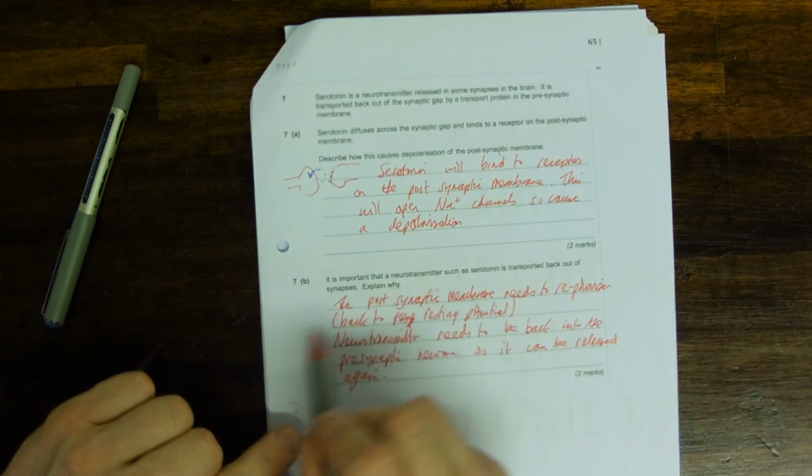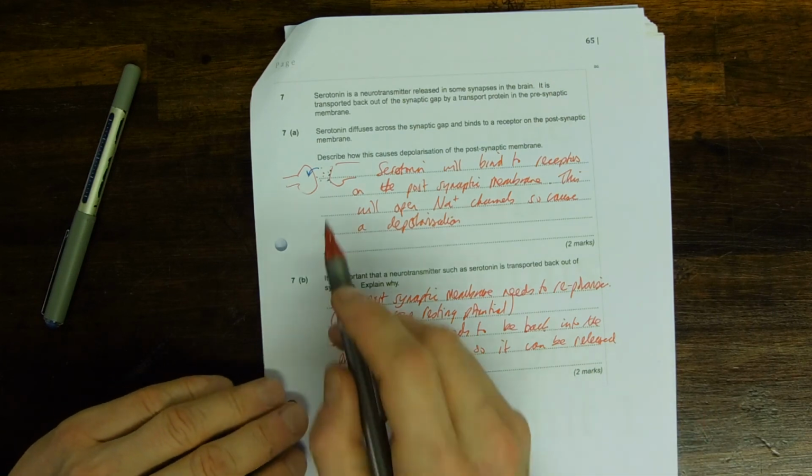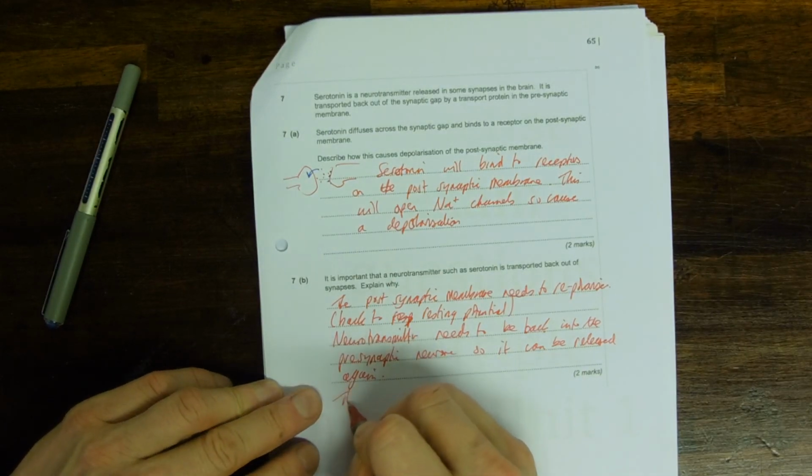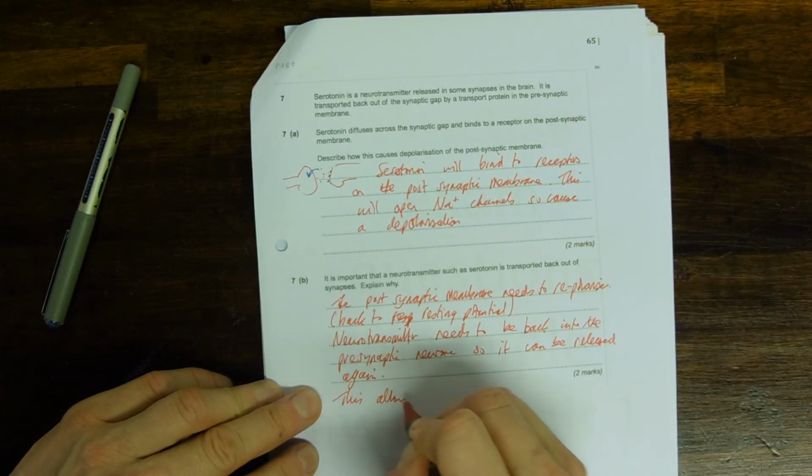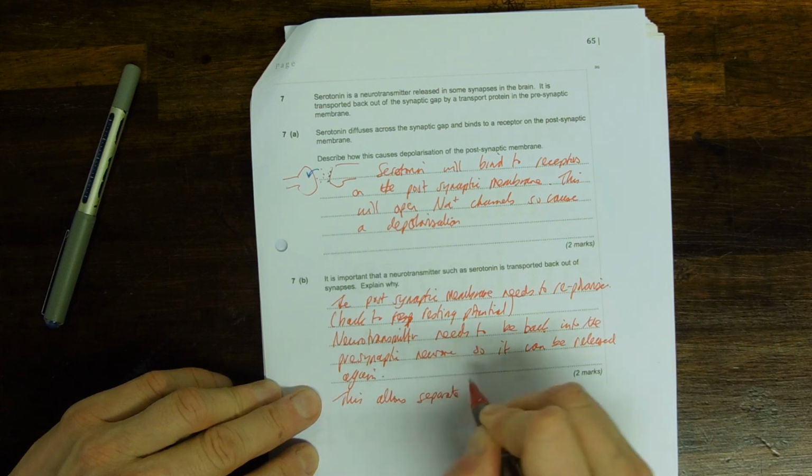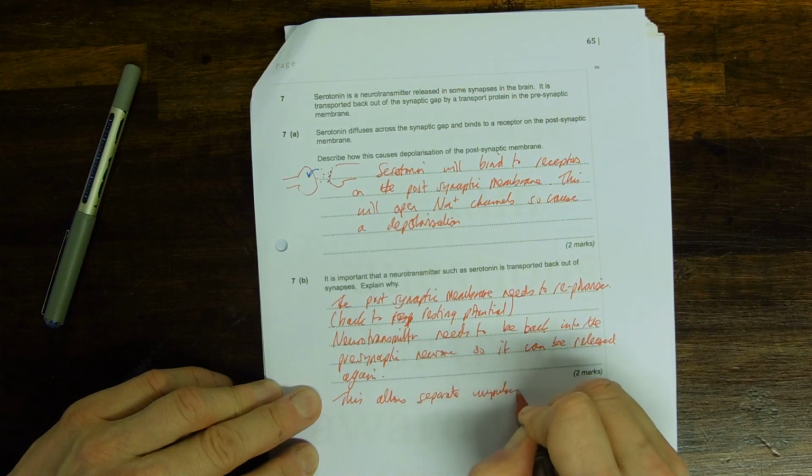And this helps have separate impulses rather than one big impulse. So this allows separate impulses.